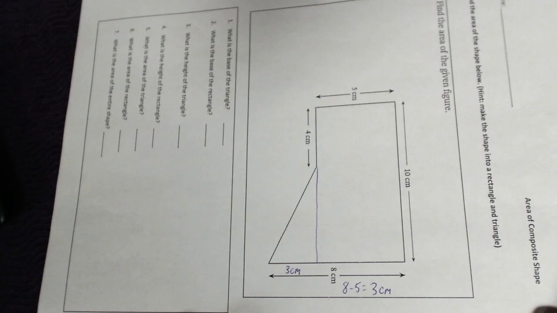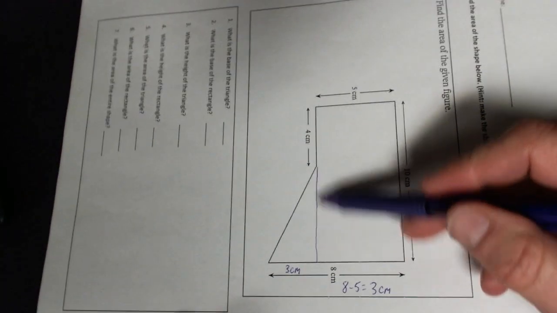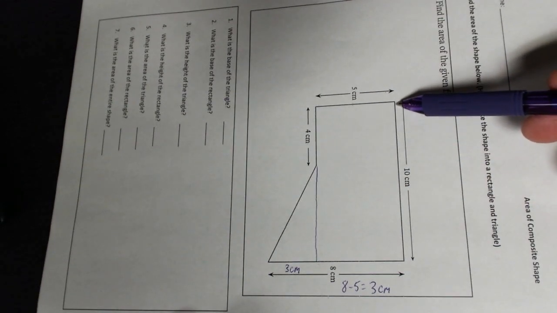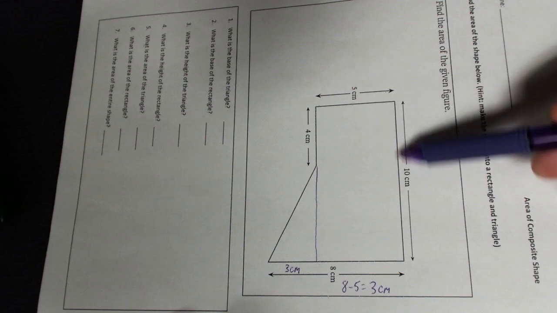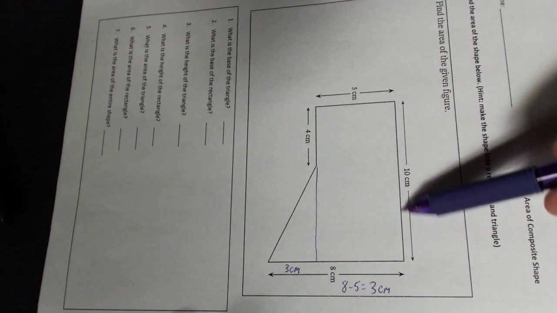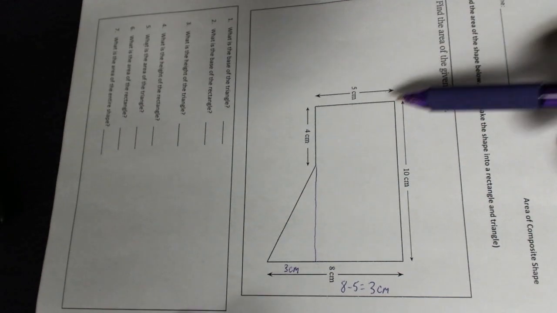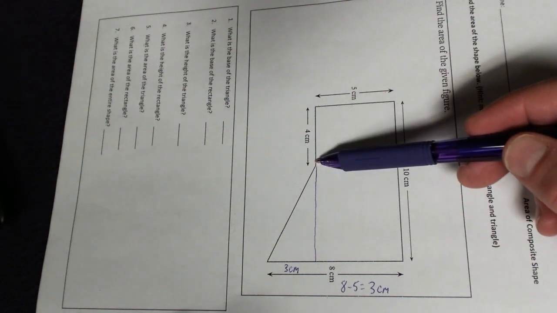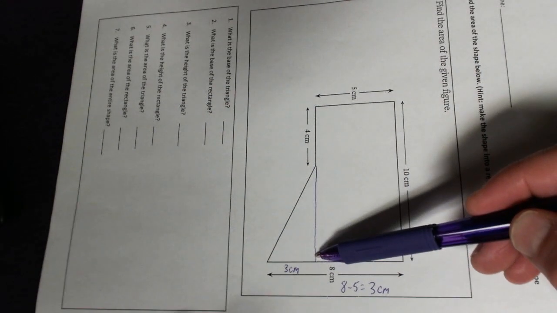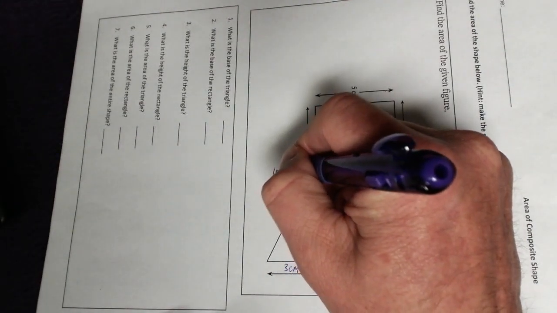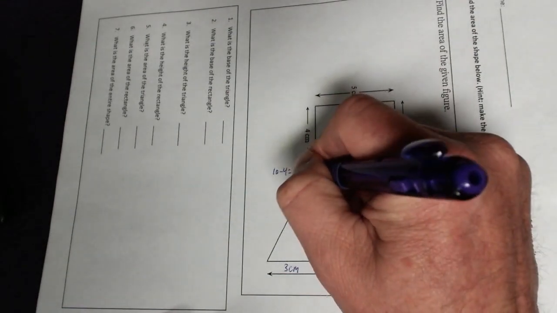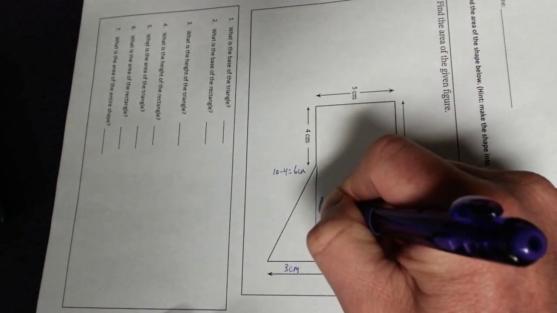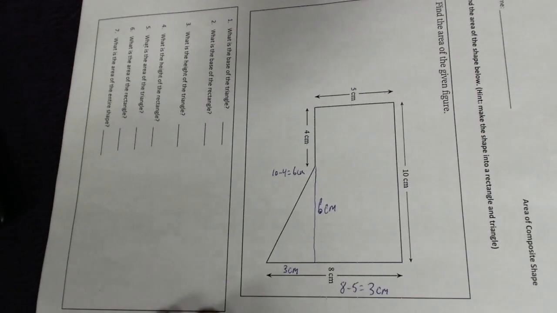Okay, so now we have the base. Now we have to find the height of the triangle. Same thing as we did before. Now we're going to use this 10, which goes all the way across, which is the way we have it turned right now. It's going to be the height of the rectangle. Now let's come down here, and you see there's 4 centimeters right here. This part is not part of the triangle. This is part of the triangle. So I'm taking that 4 off. So I'm going to do 10 minus 4, and that's going to give me 6 centimeters. That represents the height of the triangle.